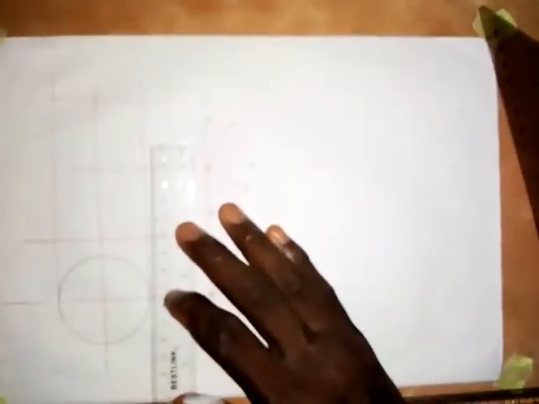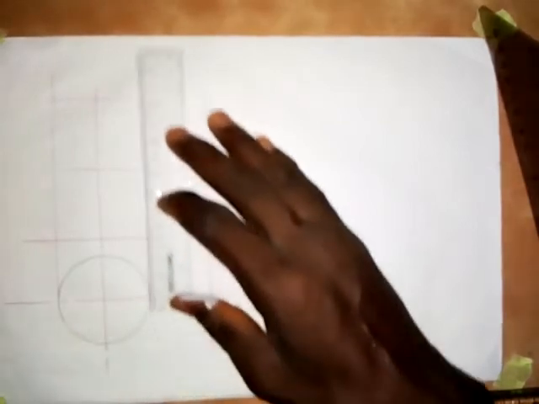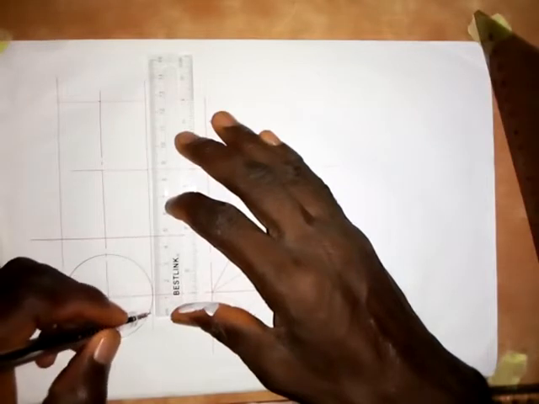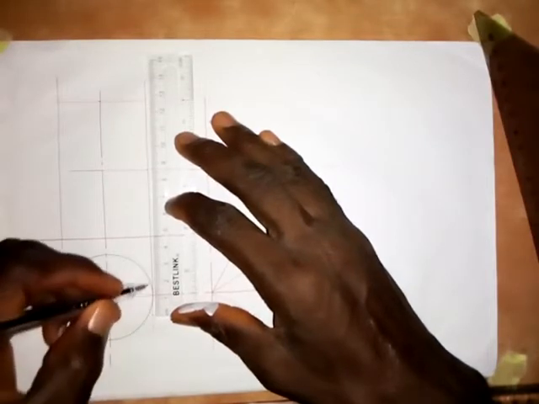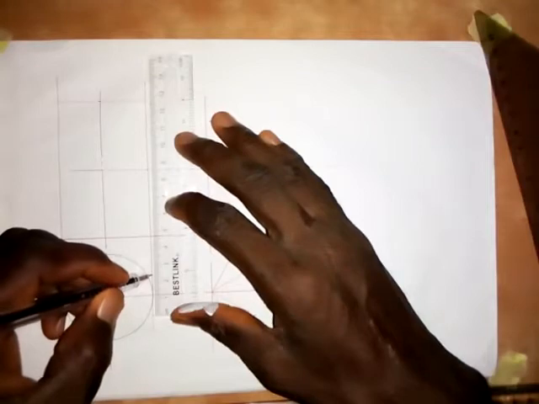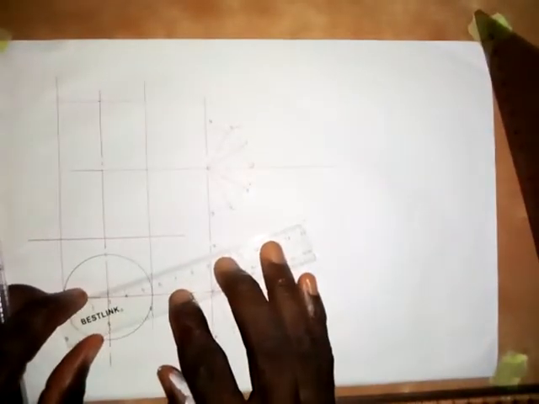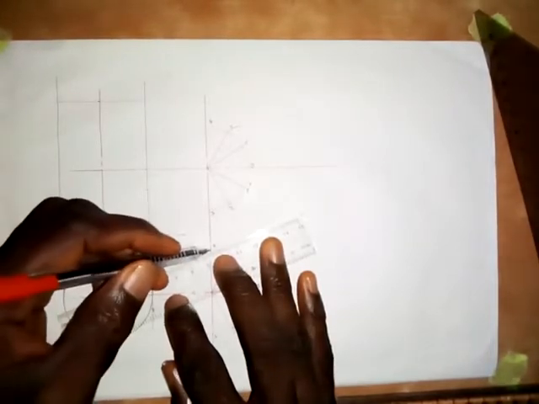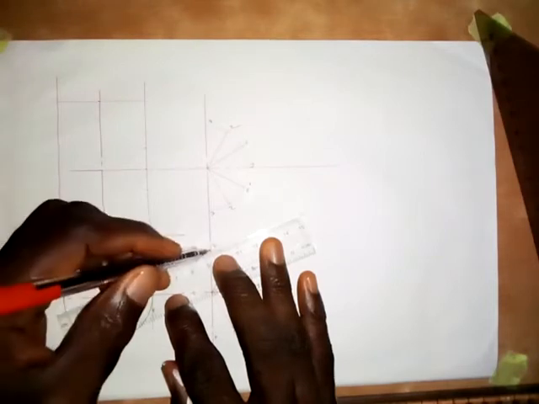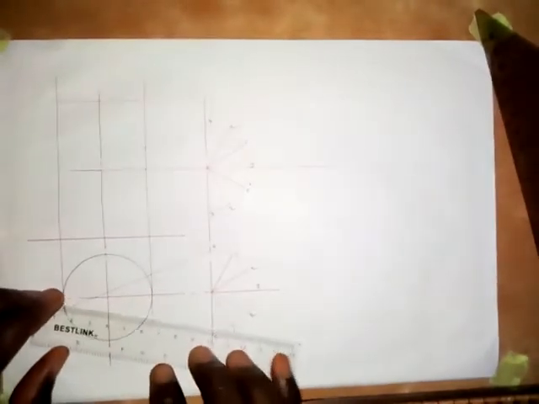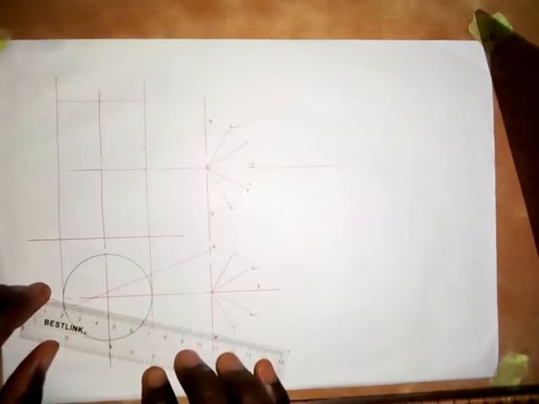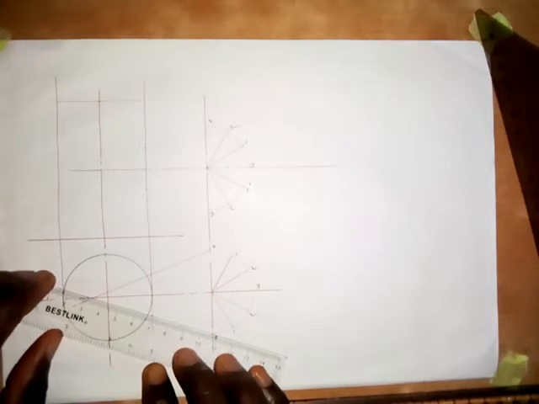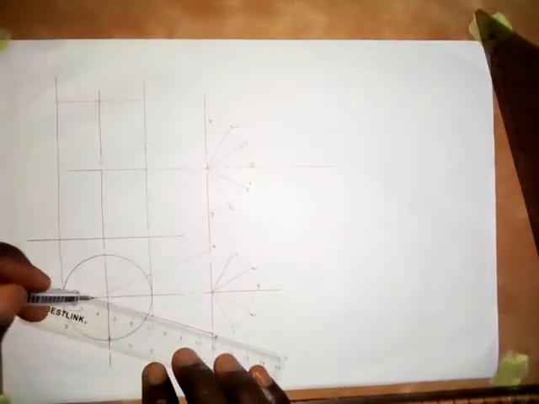So I will need to extend this line for me to be able to do that. From this point here, take 12 millimeters down and 12 millimeters up. Okay, so from this point, draw a line from this point 0 here. So draw a line passing through this point, and it goes like this. Do the same thing from here. So draw a line like this.